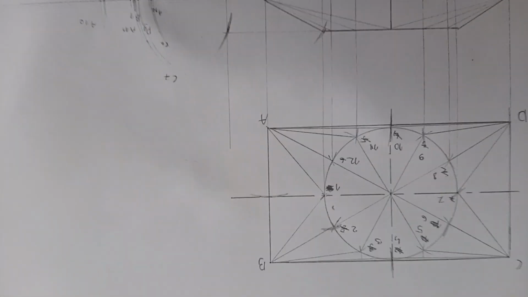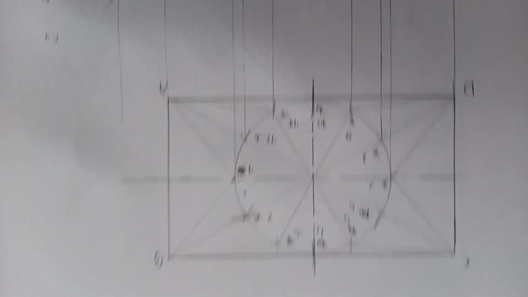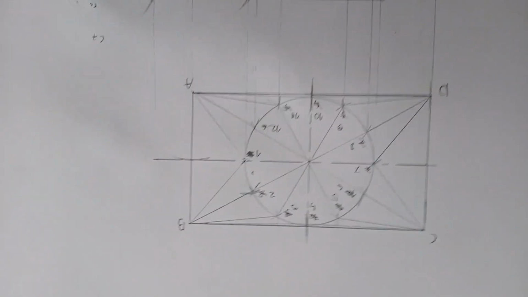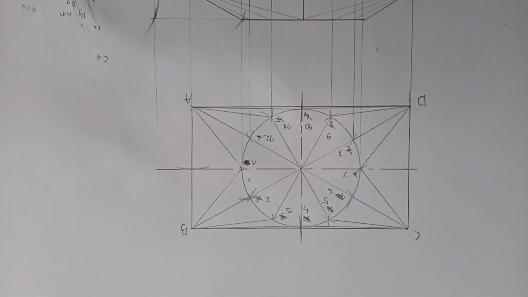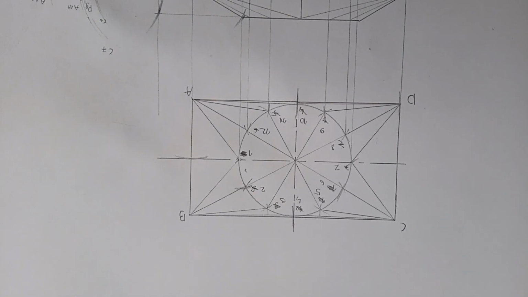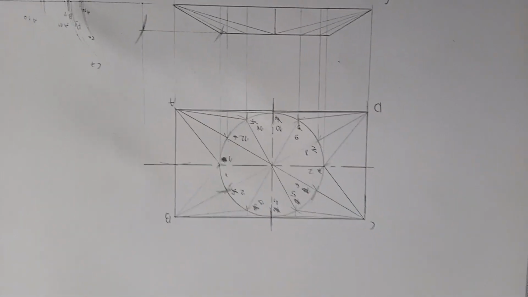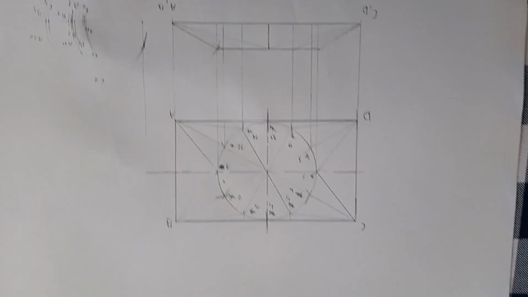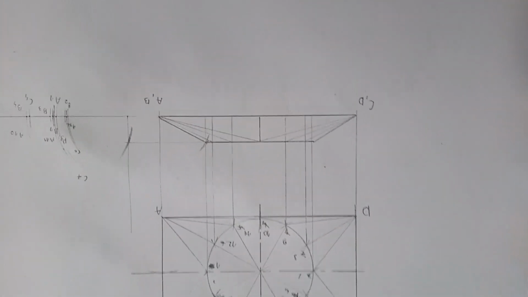As you can see, I have numbered all of the 12 equally placed points of this flange. And of course, I marked with A, B, C, and D the four corners of the rectangular base.